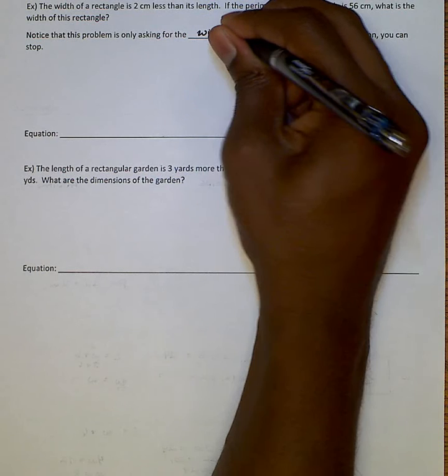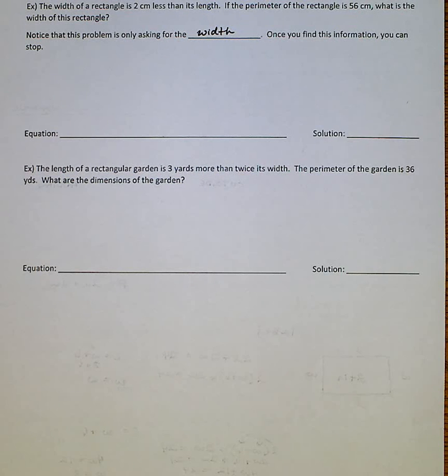Once you find this information, you can stop. You don't have to find the length. Now, sometimes you might want to find the length so you can plug it back in to check if you're right with the width. But if you're finished at the end of your test and you don't have very much time, then you can stop there and come back to it.